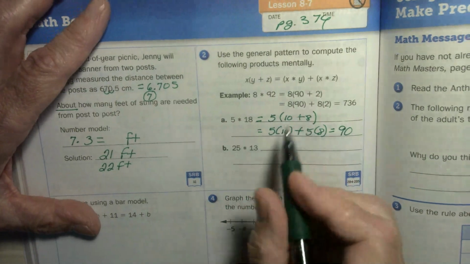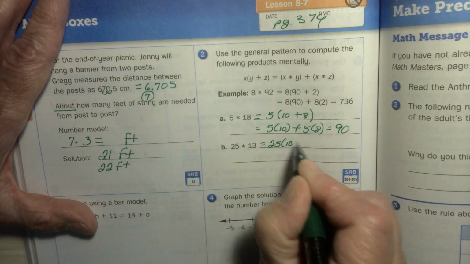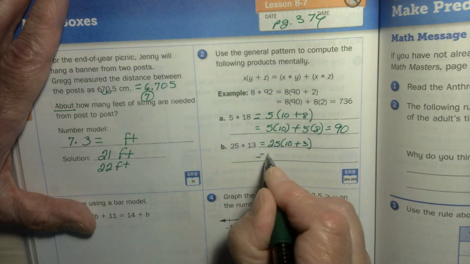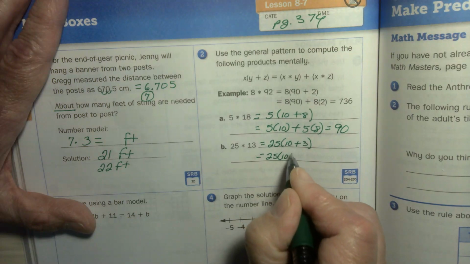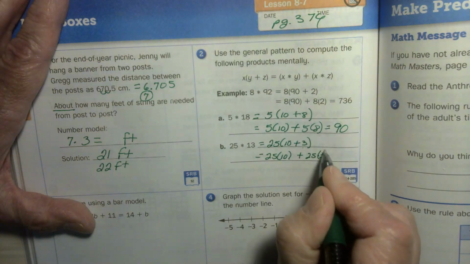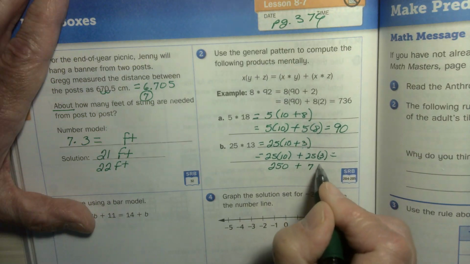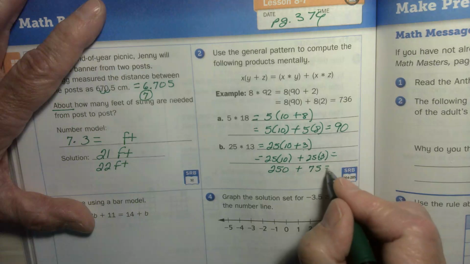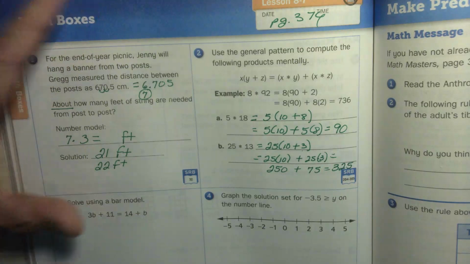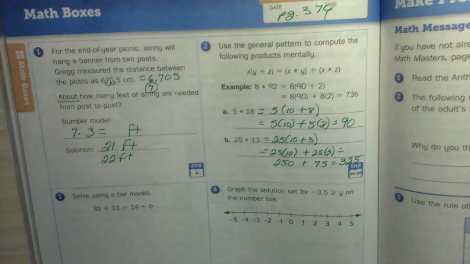Now, if we did this one, that's the same thing as 25 times 10 plus 3. So that's going to equal 25 times 10 plus 25 times 3. Well, that's 250 plus 75, and you're going to get 325. Any questions on that problem?